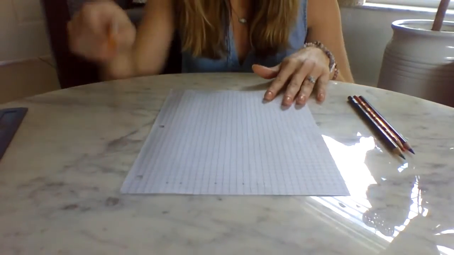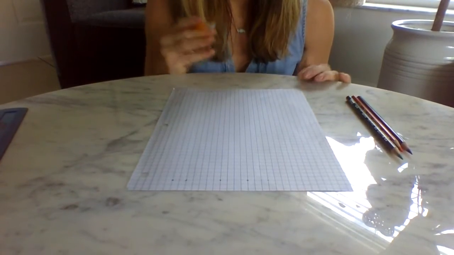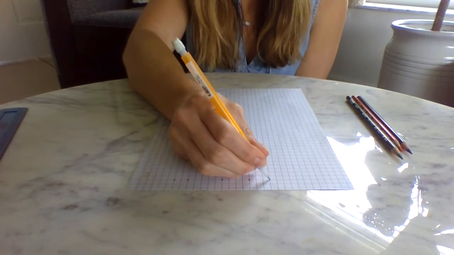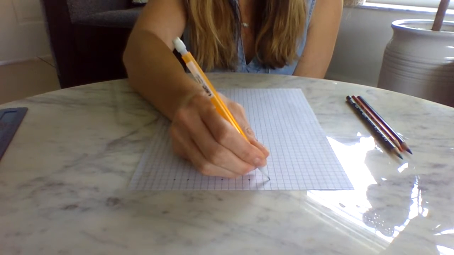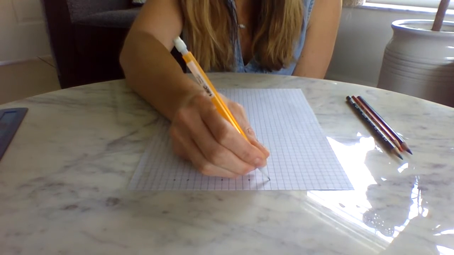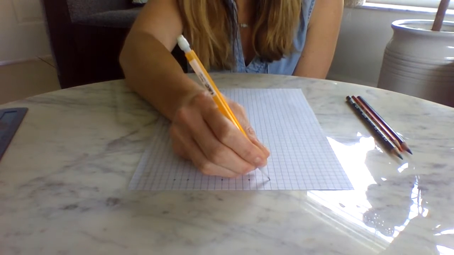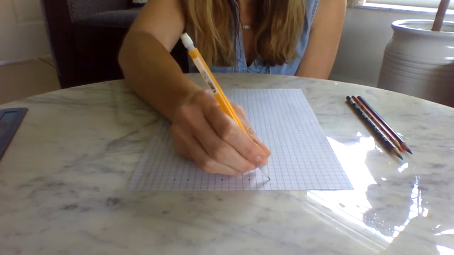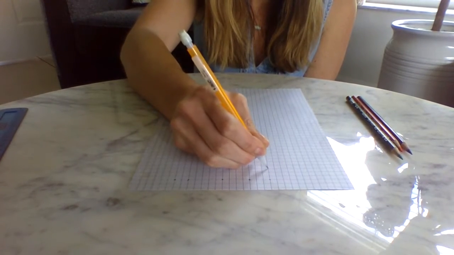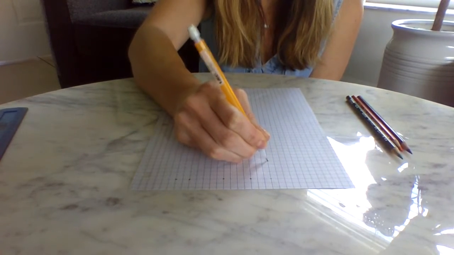Okay, now it's time to map out the numbers in our multiplier, the 45. So from this last dot we made on the multiplicand, we're going to go up the same number of squares as the unit of our multiplier. Look at your multiplier, the 45. Which number is in the units place value? It's the 5. So we'll count up 1, 2, 3, 4, 5. And we'll place our dot there.